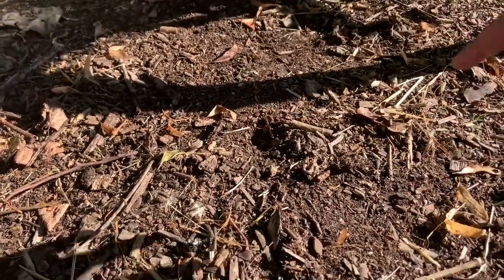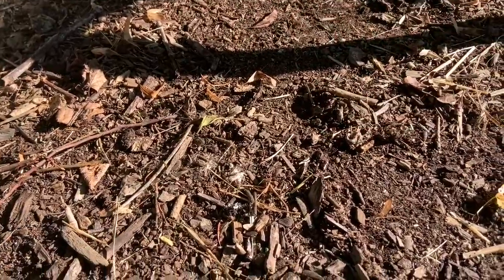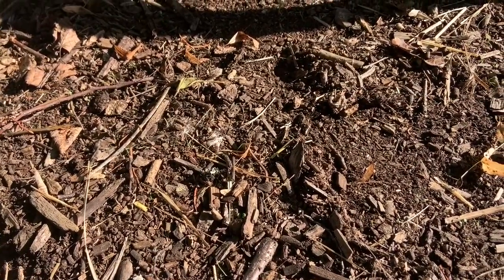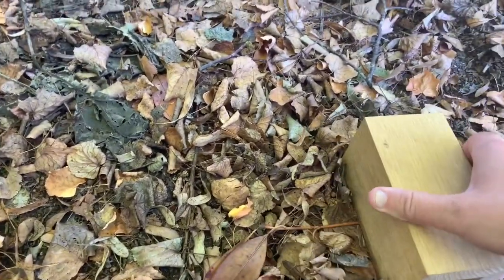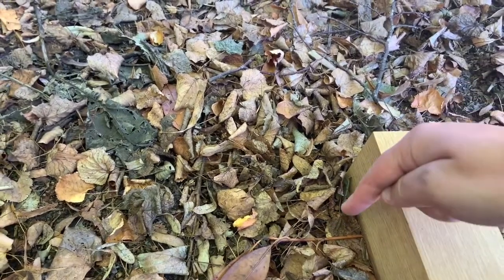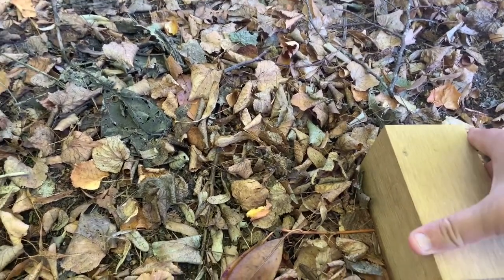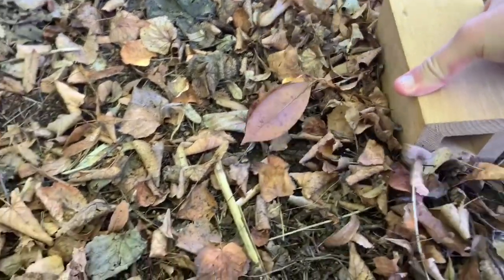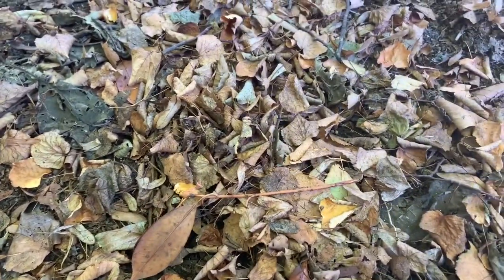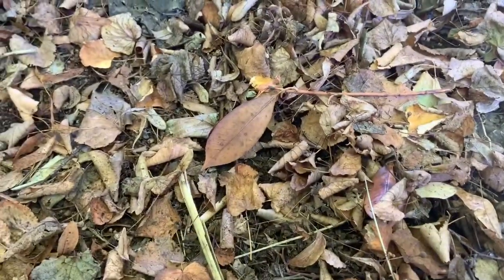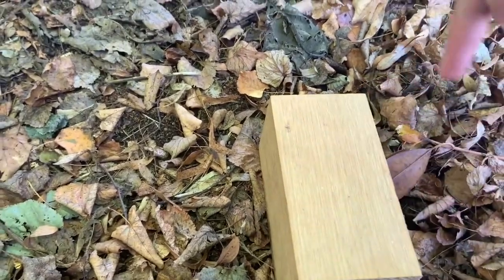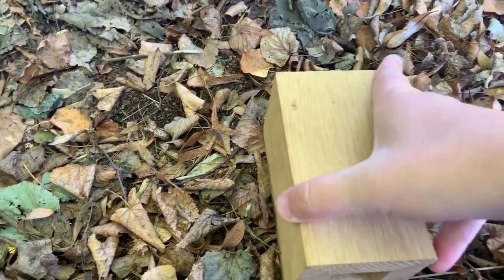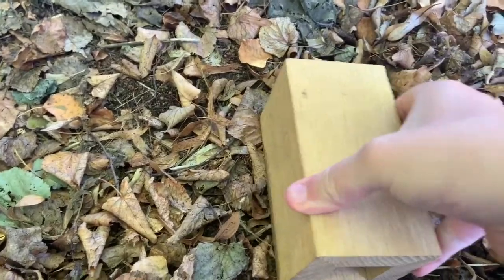Sometimes you can have counterbalancing effects, but that's all part of the journey. Let's take our block. I'm going to create intense downward pressure right next to the direction of where I'm pushing it. Over here, I'm going to create intense downward pressure on this side and then push it that way.